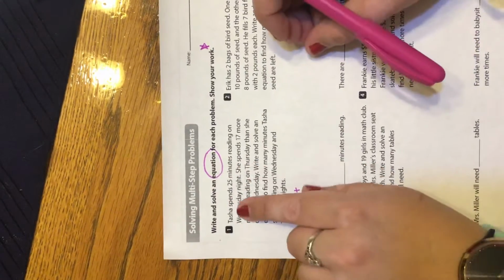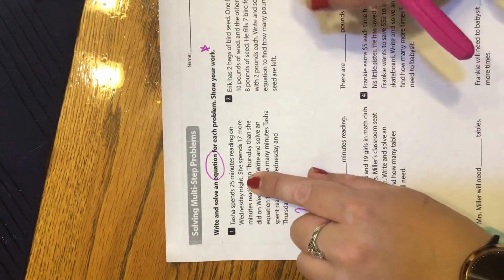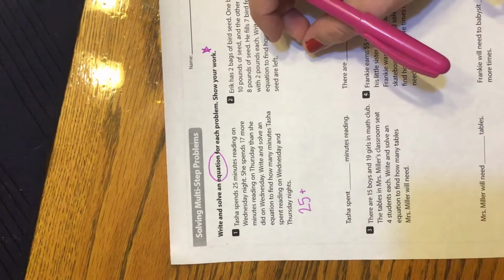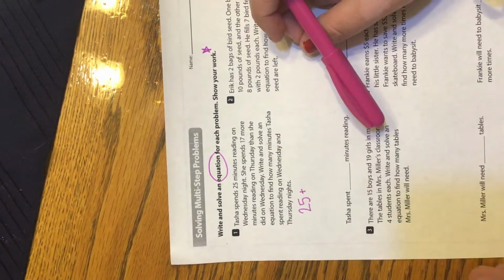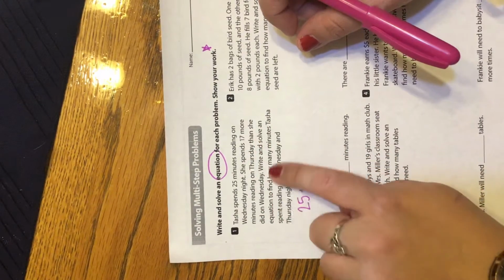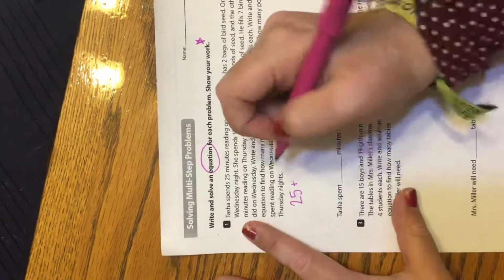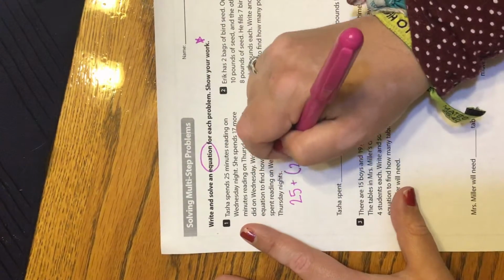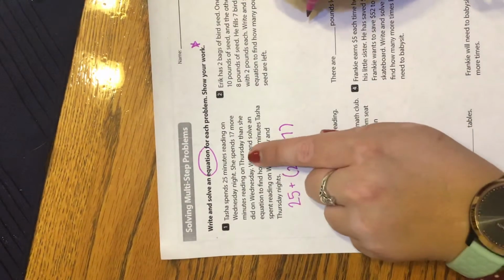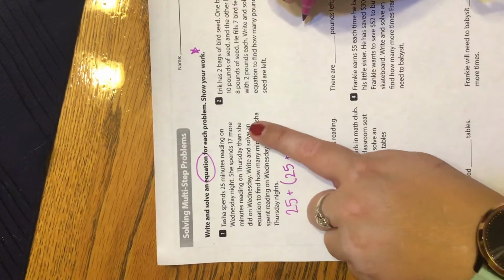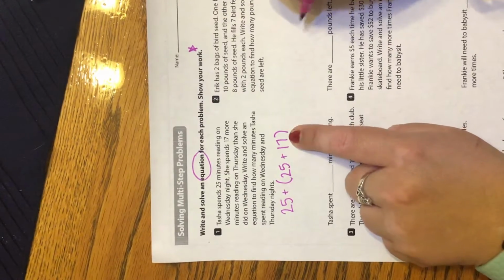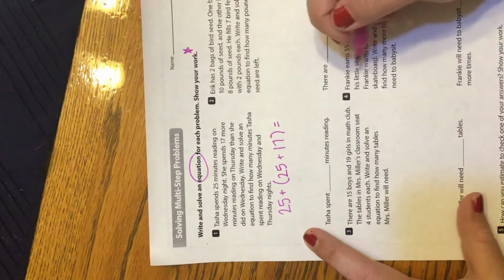An equation does. So Tasha spent 25 minutes reading on Wednesday night. That's what I'm going to write first. 25 minutes. And then we want a total, right? A total of Thursday and Wednesday. So she spends 17 more minutes reading on Thursday than she did on Wednesday. So we're going to add 25 plus 17 because it says she spent 17 more minutes reading on Thursday than she did on Wednesday. So she read the same number on Wednesday plus 17 more minutes. And then we're going to have an equal sign.